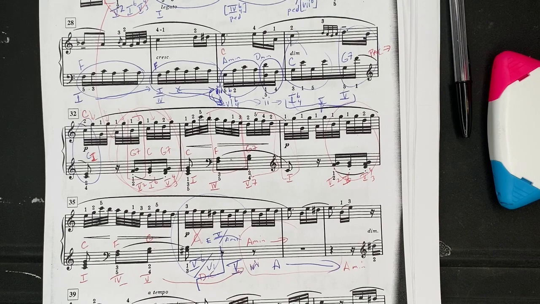It's good. Sorry, twisting one way while looking at the score the other way.